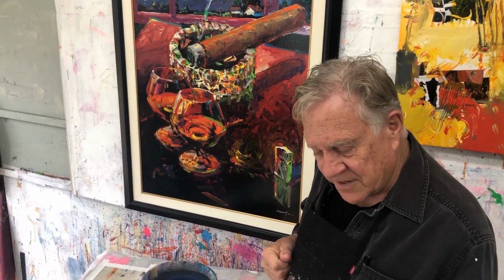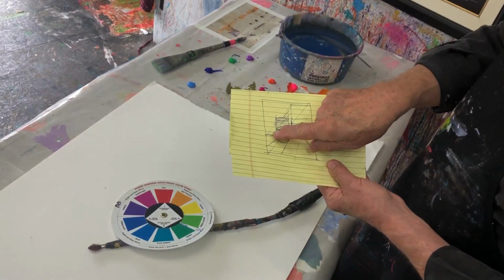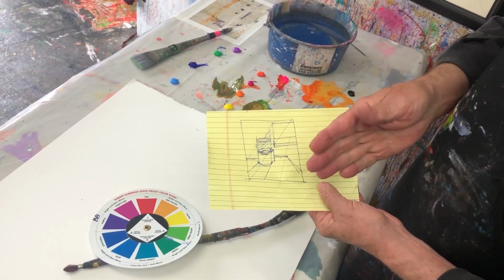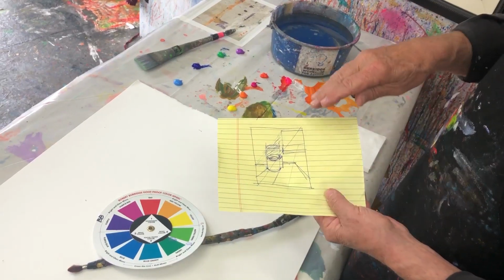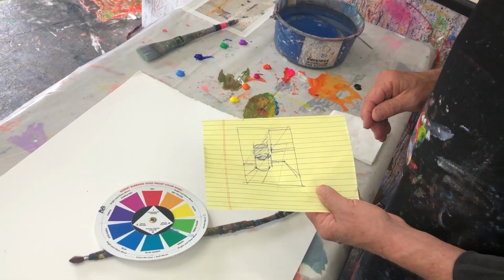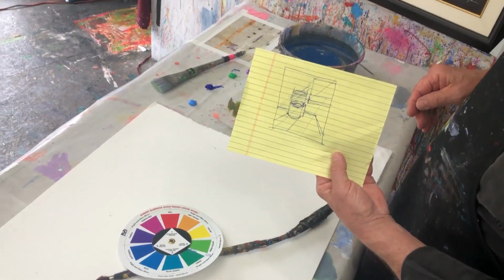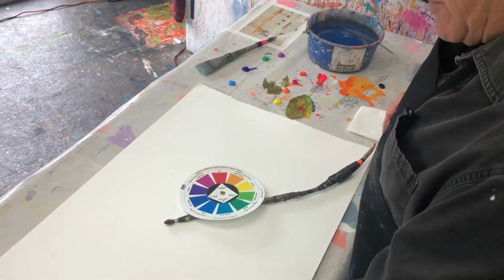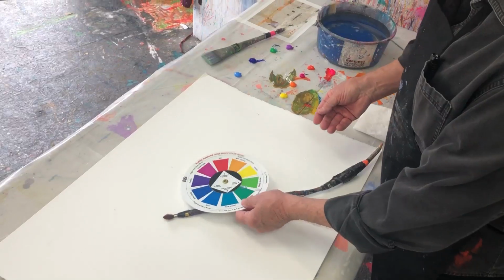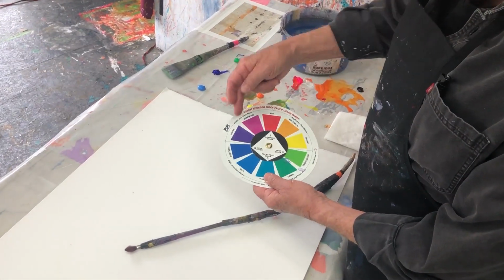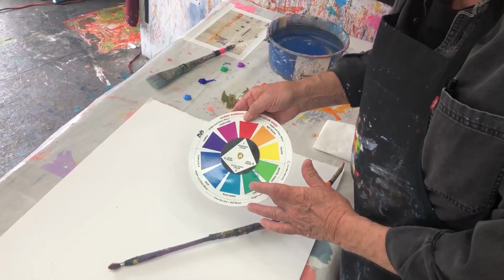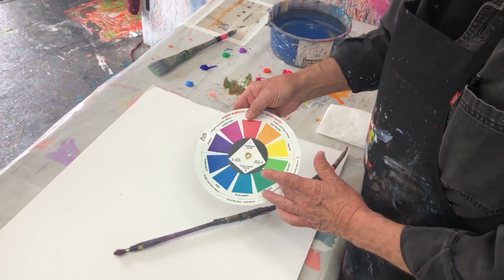So I've done a small sketch here of a table with some little cups on it coming close and a big window, so it will really emphasize the whole point of this color contrast, right? And warm and cool. I have my color wheel, and if you've noticed that my color wheel, half of it are warm and the other half are cool. It made it easy for me and I think for everybody else too.